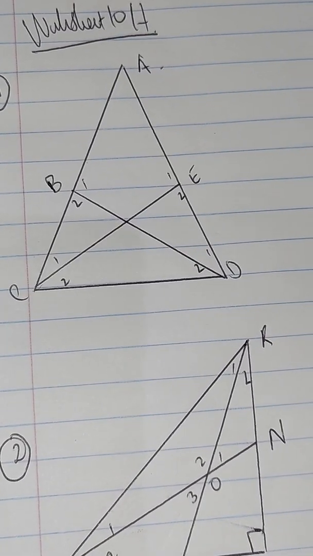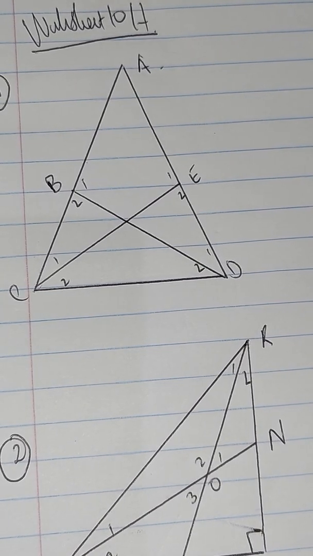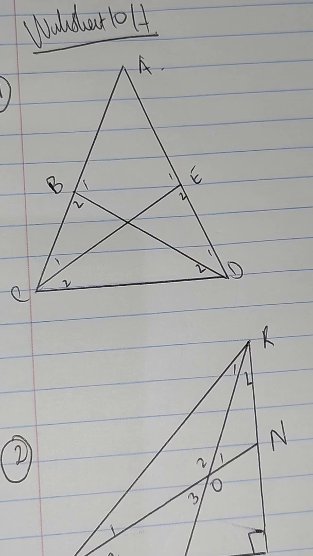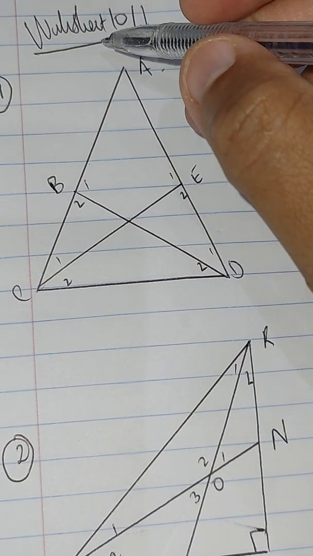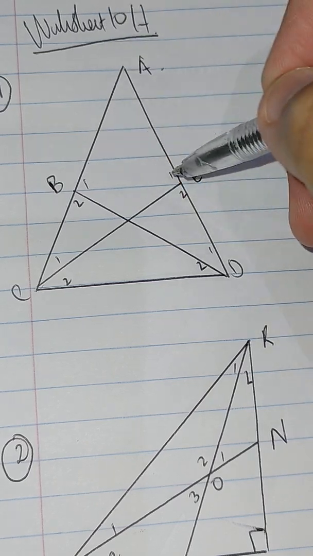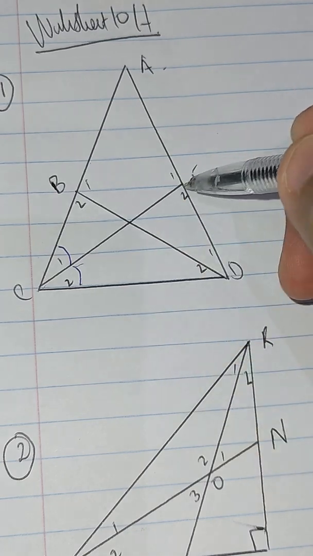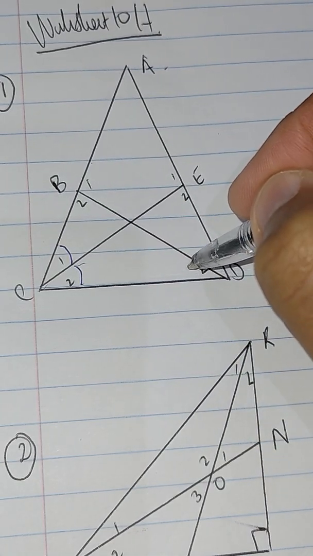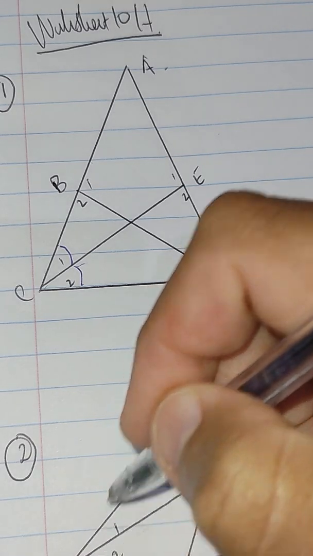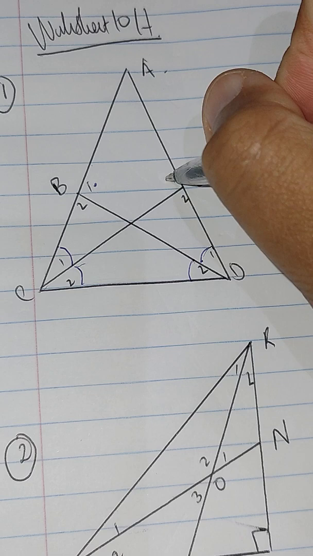Okay, good morning, class. So today we're looking at worksheet 10H. We're told that angle C1 is equal to angle C2, which is equal to D1, which is equal to D2. The question says you must prove that angle B1 is equal to angle E1.